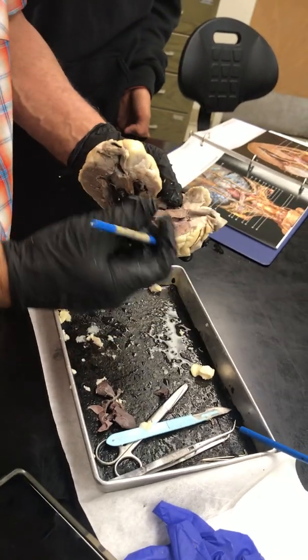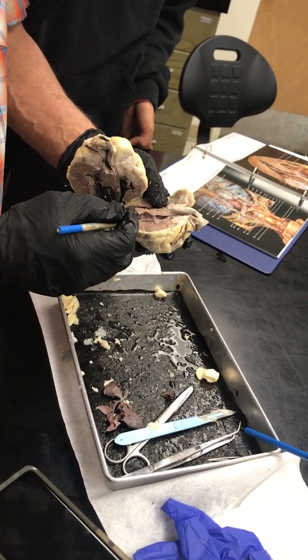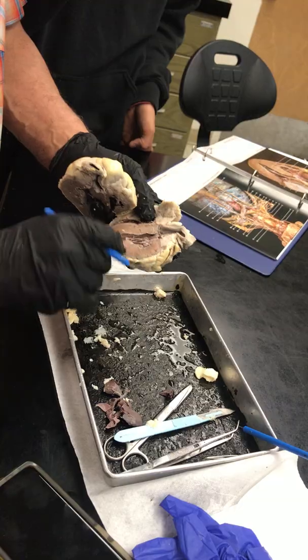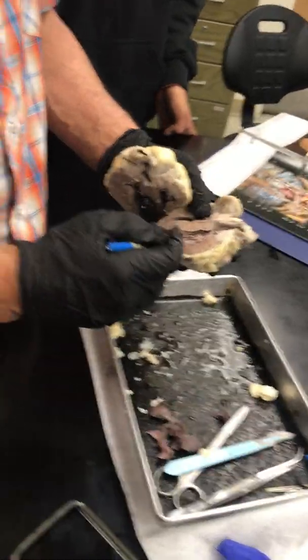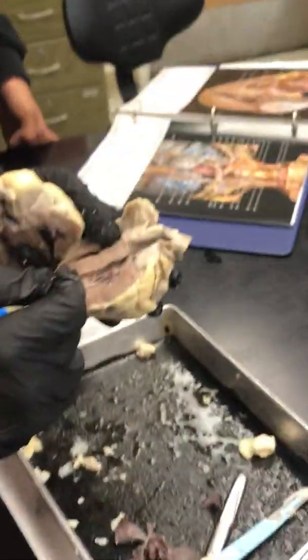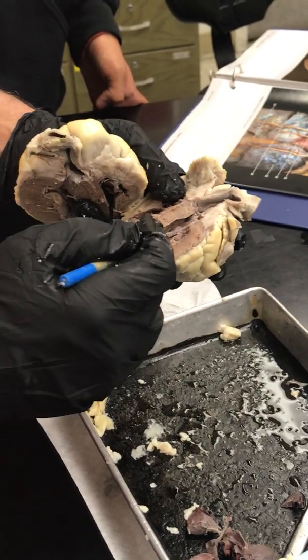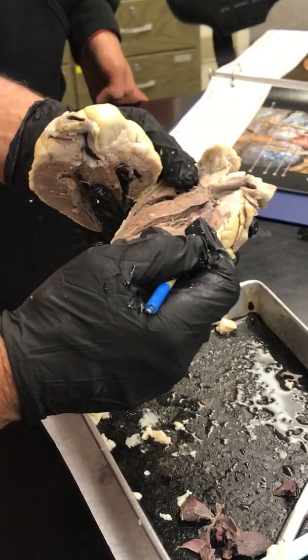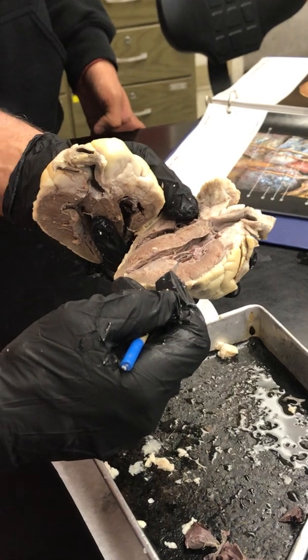Once it enters the left atria, it will pass another valve. Here's a piece of blood. It'll enter another valve, an atrioventricular valve called the mitral valve, which connects the left atria to the left ventricle.